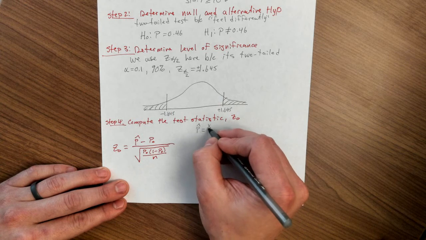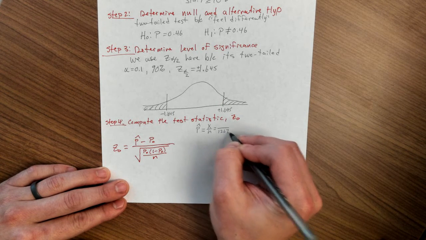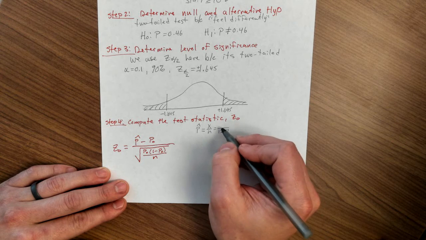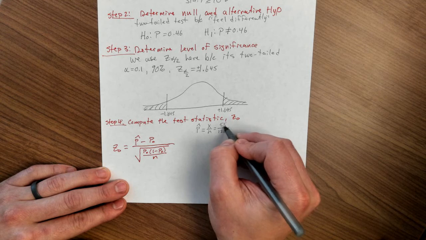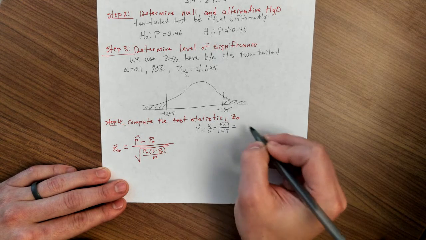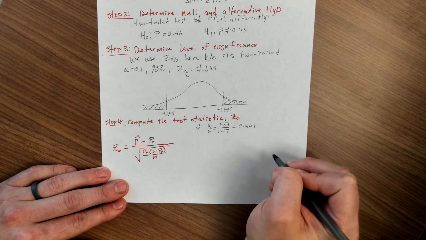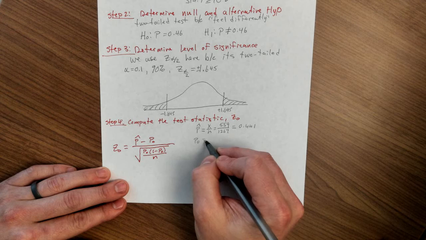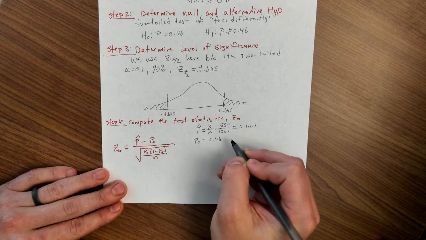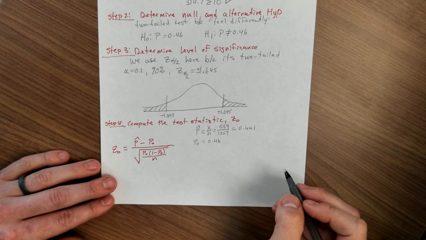So remember, this is x over n. n is 1,267, that's the total sample size, and x is the number with that characteristic, 559. Compute that and you get 0.441. And then p-naught is simply the 0.46, what we're given up here in the problem.